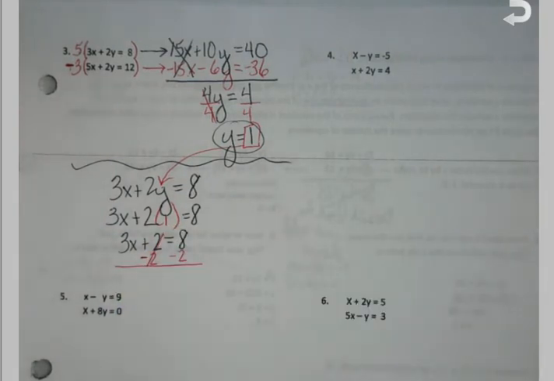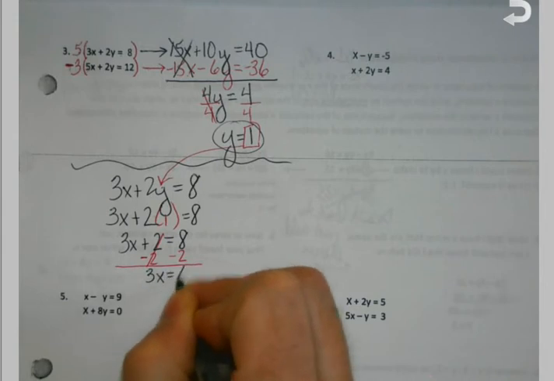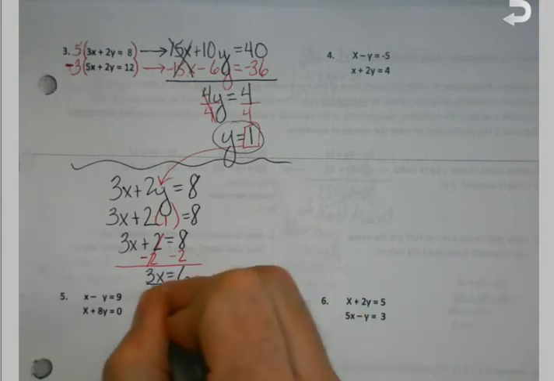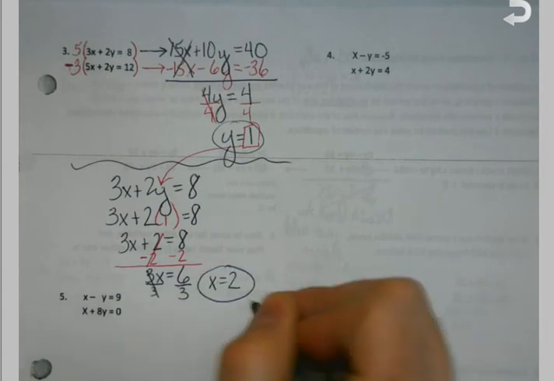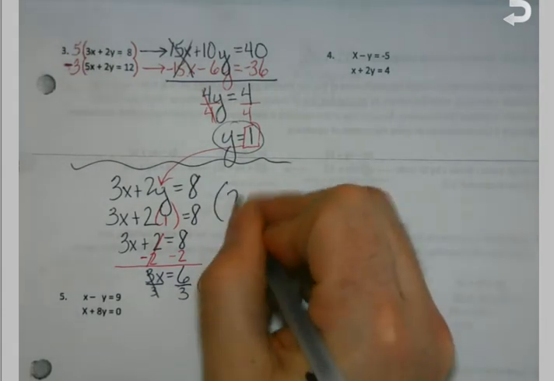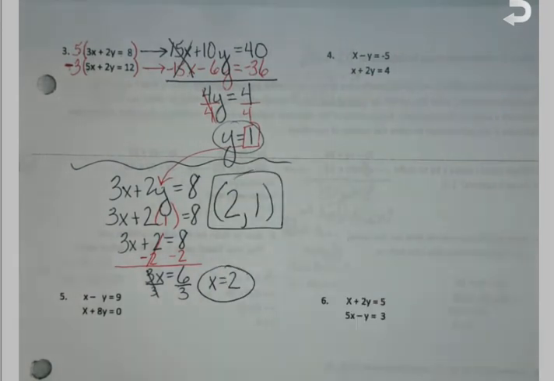Work on getting my x by itself. Do my division step at the end. And put it back in as a coordinate.